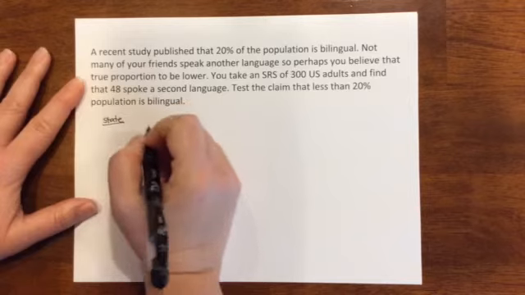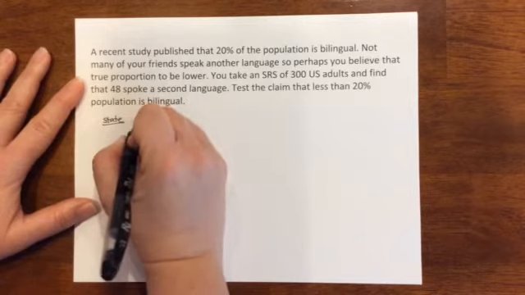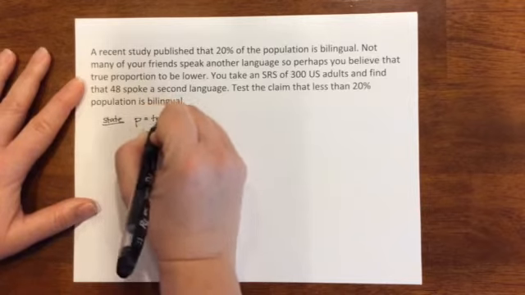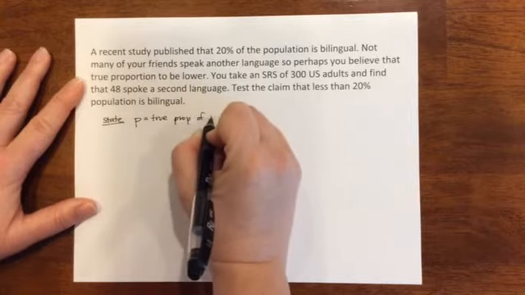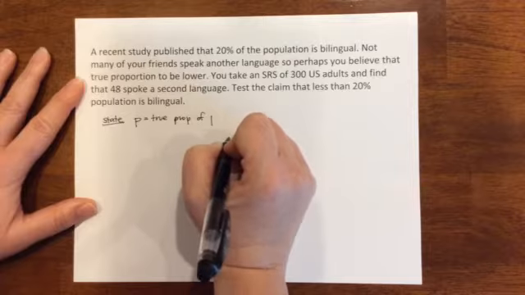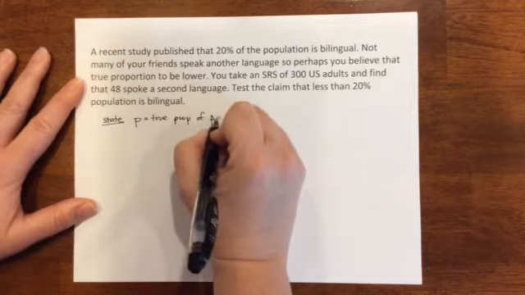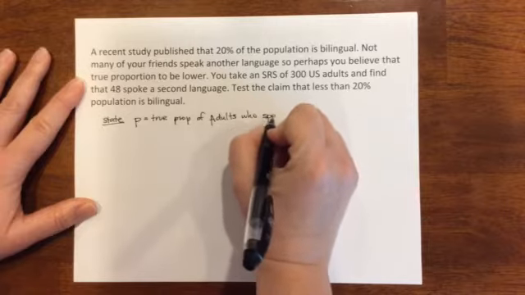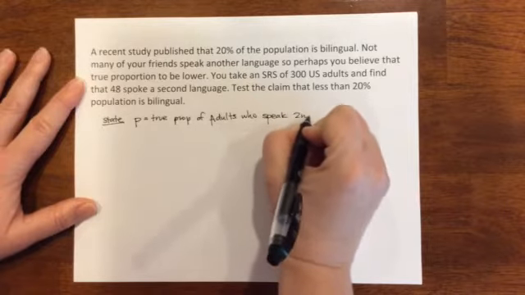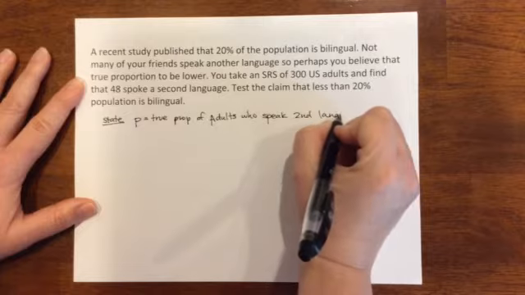So for state, what we're going to do is the same as before. We're going to define our parameter, and that is the true proportion of adults who speak a second language.